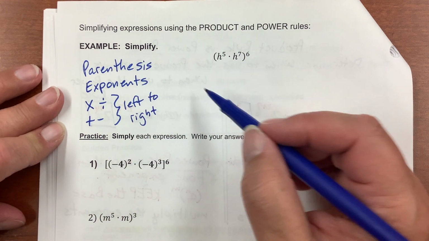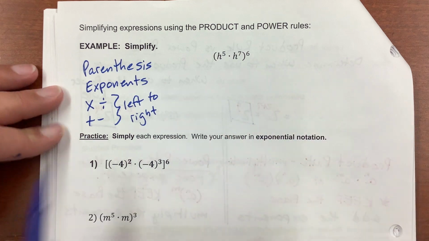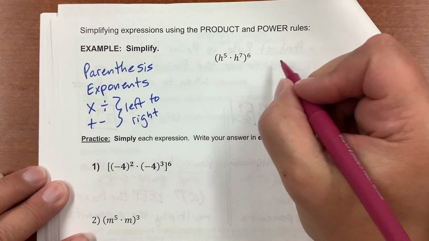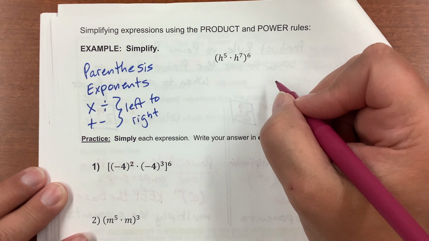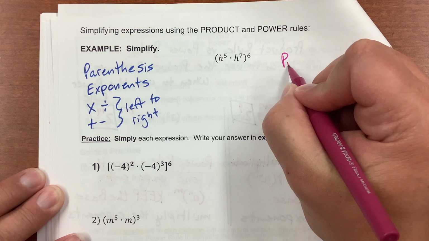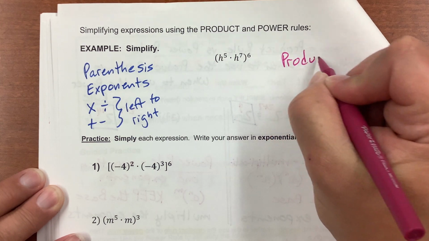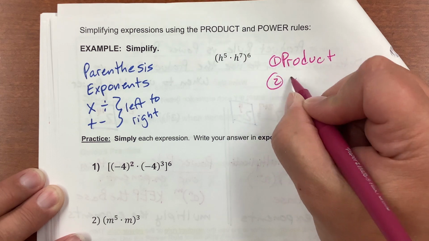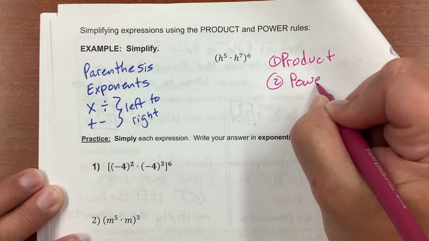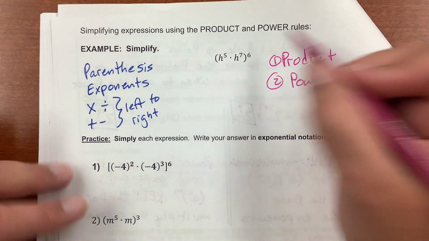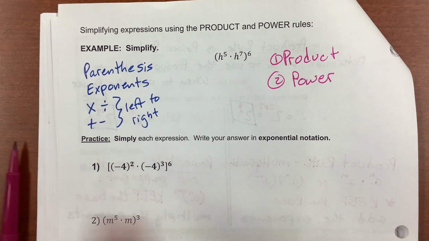So in my parentheses, I'm actually using the power rule. I lie. In the parentheses, I'm using the product rule. So I'm going to do the product rule first, and then I'm going to use the power rule. Product because it's in the parentheses. Power because that's the only other property I know right now.